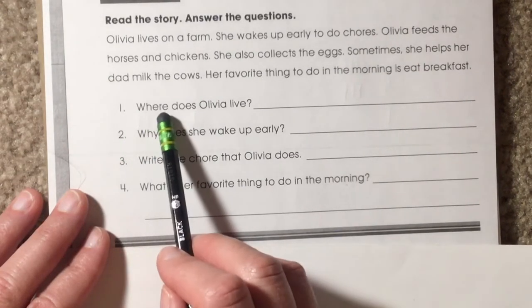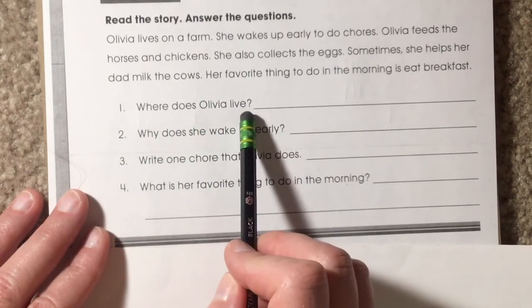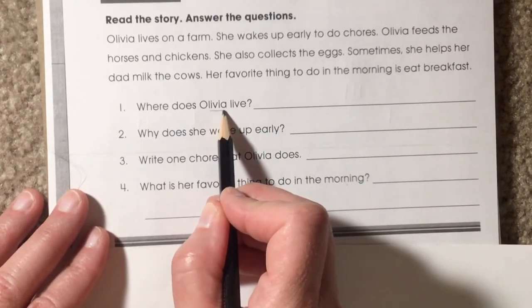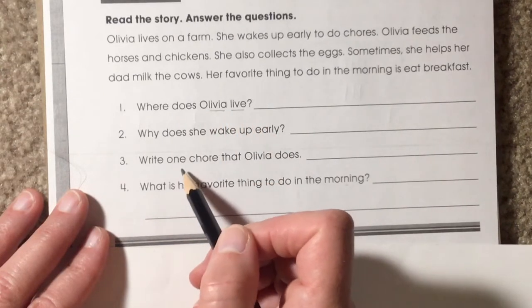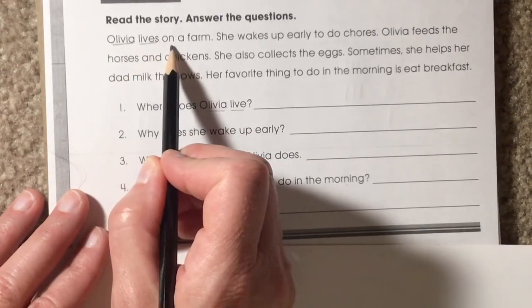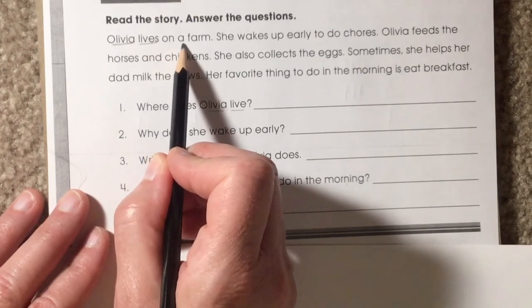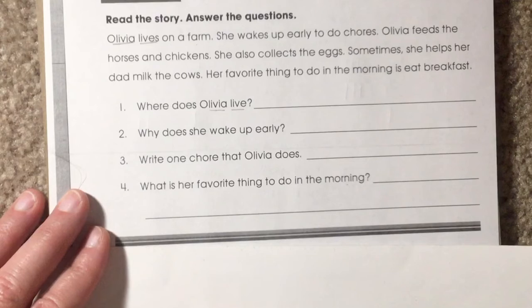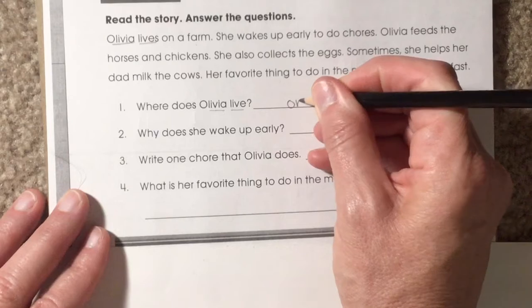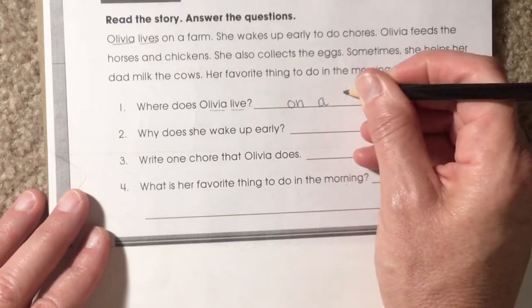Number 1, where does Olivia live? What does the story say? We can look for keywords like Olivia and live. Here they are. Olivia lives where? On a farm. There's our answer. Olivia lives on a farm.